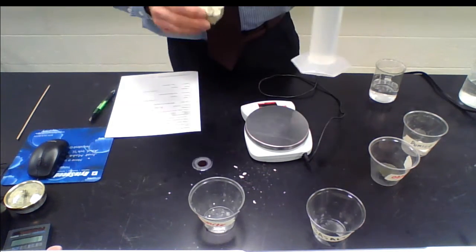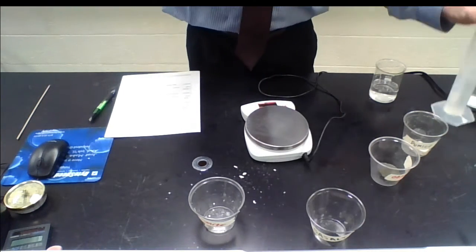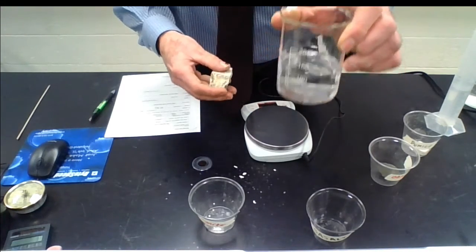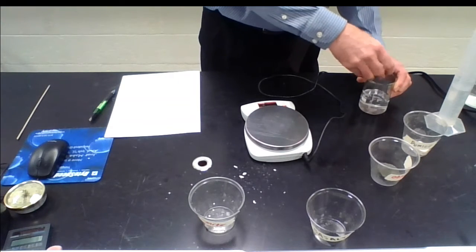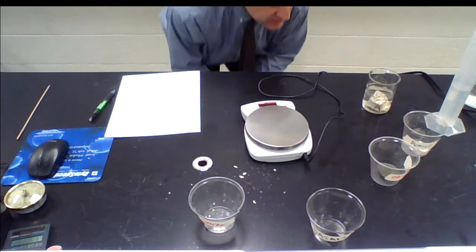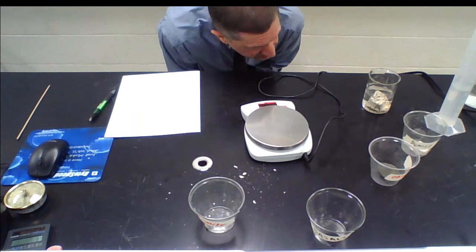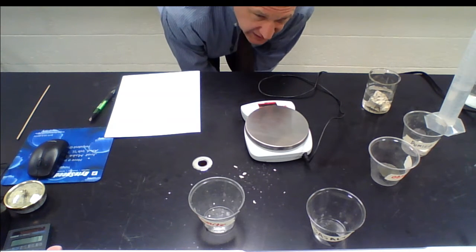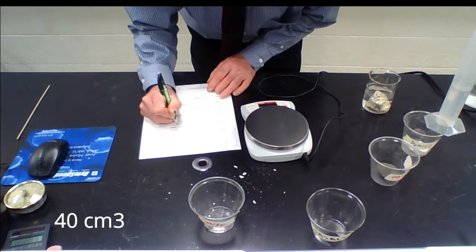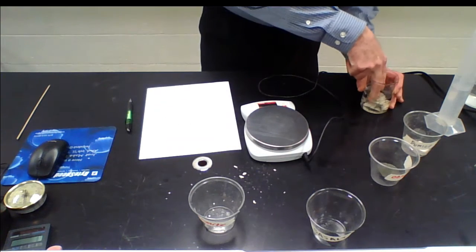Next, I'm going to calculate the volume. You can do that in the graduated cylinder, but this is not going to fit in the graduated cylinder. So I have 100 milliliters of water in this small beaker, and let's see if I can calculate the volume in there. This went from 100 milliliters up to about 140 milliliters. That's going to give me a difference of 40 milliliters. And for the volume, I'm going to put 40 cubic centimeters. 40 cm^3 for the volume of the granite.